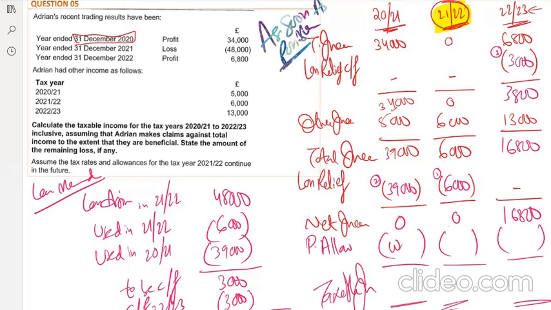There will be waste because there is no income. I cannot apply personal allowance. There is no income, so I cannot take benefit from personal allowance. And here, how much? 12,570. So 0, 0, and 4,230. Okay, this is the first case.